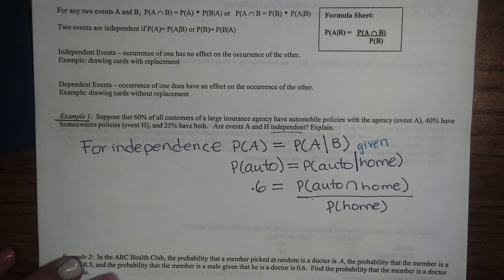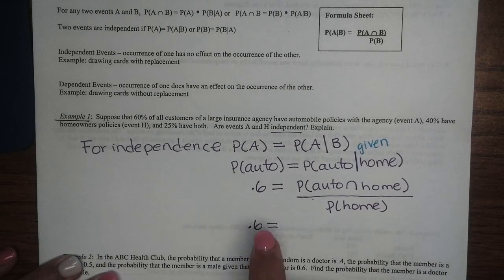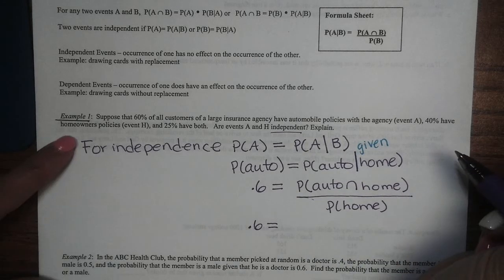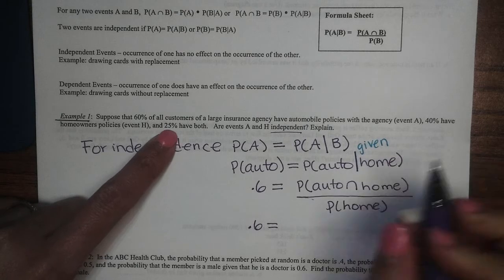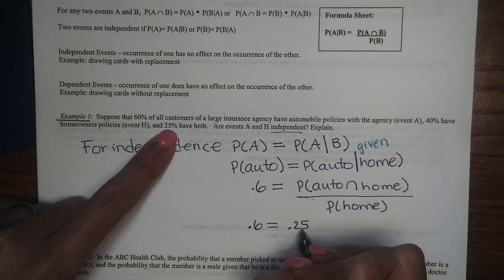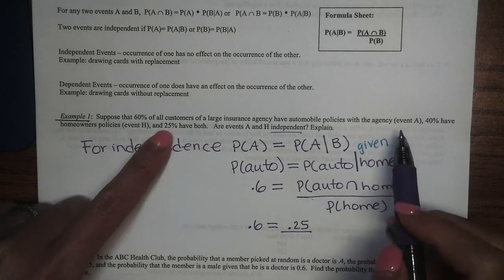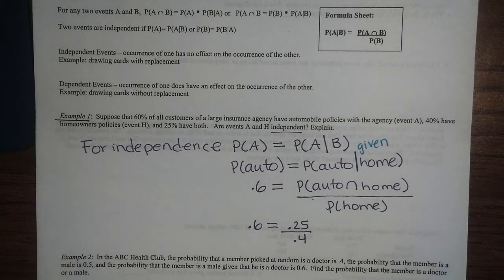So now we just plug in the numbers to make sure that it equals 0.6. Remember, our proof needs to be that 0.6 equals auto and home. So read the question. 25% have both auto and home. So that's 25%, divided by the probability of home, 40% have home. And now evaluate that to make sure that those are exactly the same.